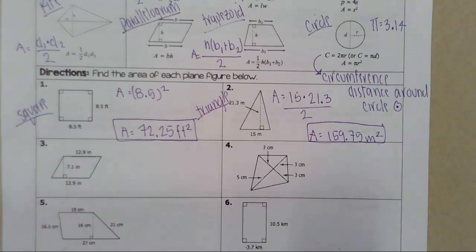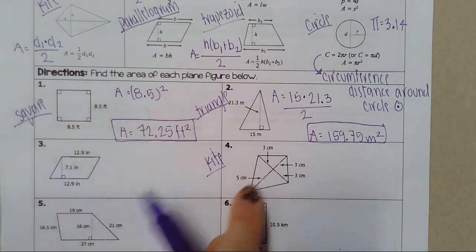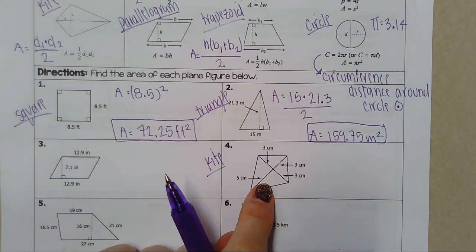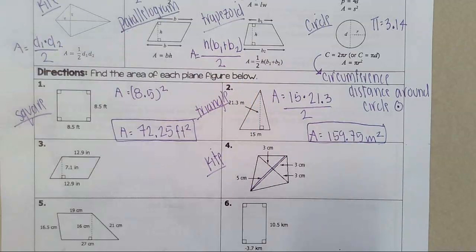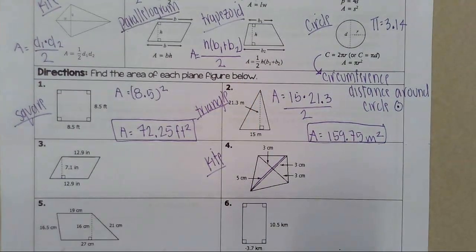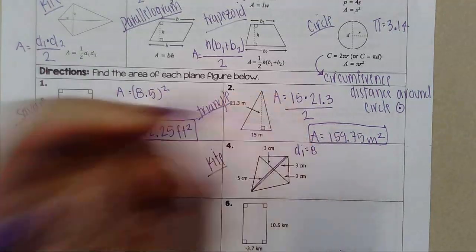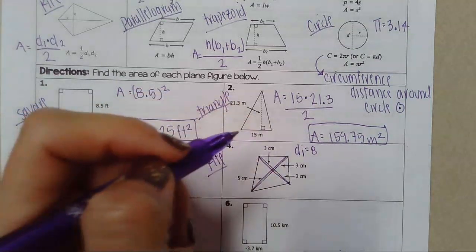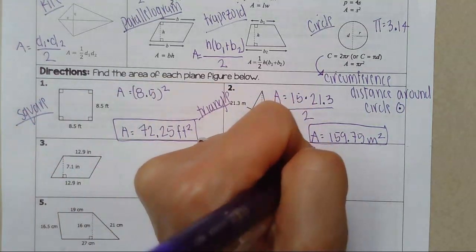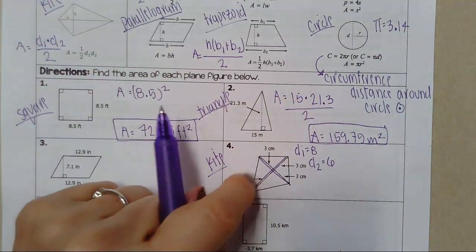Okay, well now, for my kite, I'm going to look at my diagonals. I'm going to see that this entire diagonal here would be 8, so diagonal 1 is equal to 8. This entire diagonal here would be equal to 6.